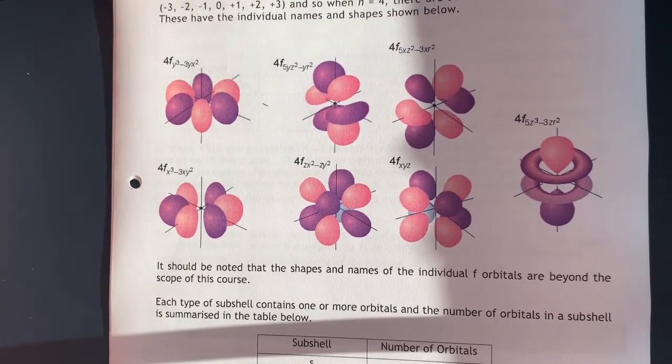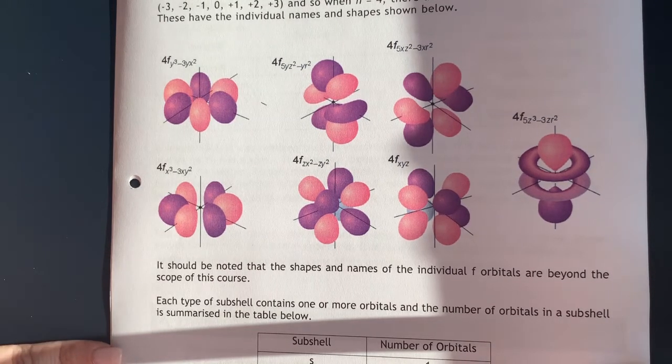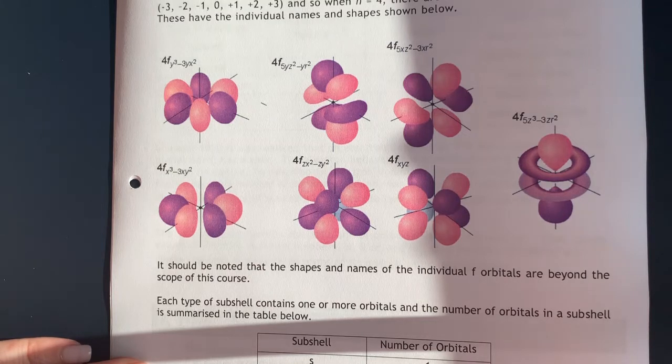The F orbitals, they look hideous. You'll be pleased to know that you don't have to name them, nor do you have to be able to draw them. But what you should be able to do is, if given a picture, you should be able to tell the SQA that that's not an S, not a P, not a D, but it is an F orbital.